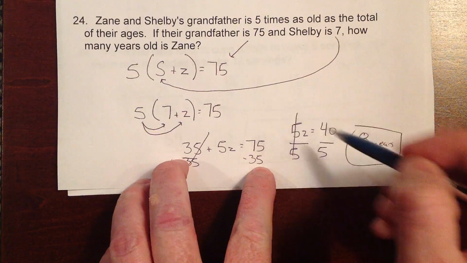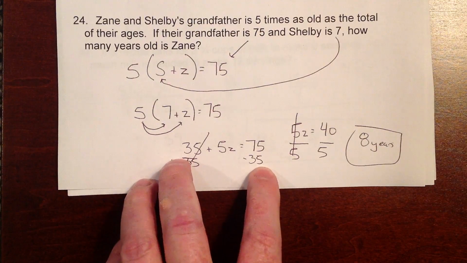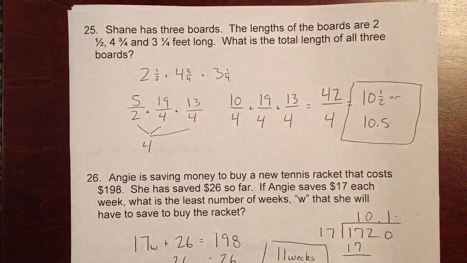So these will cross out. 40 divided by 5 is 8, for 8 years old. Again, you may have to watch that one several times to make sure you pay close attention in class, because that one, again, is a hard one.